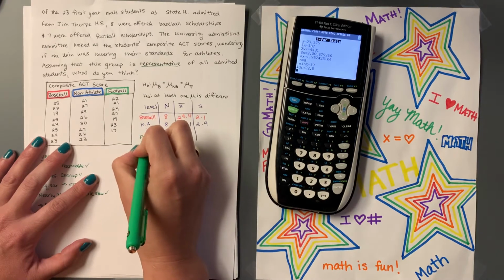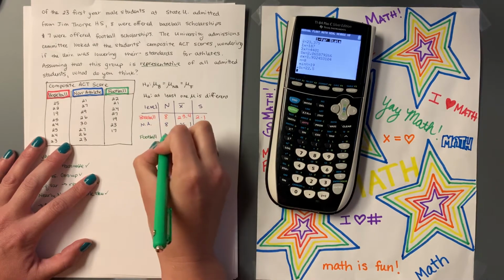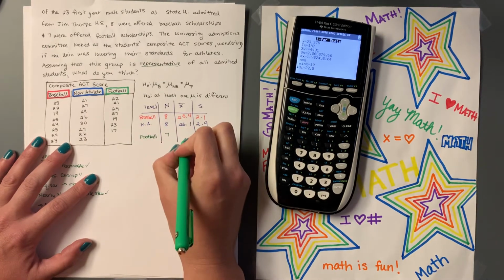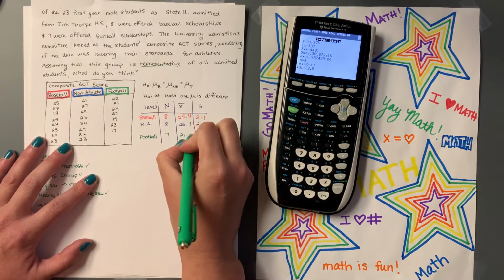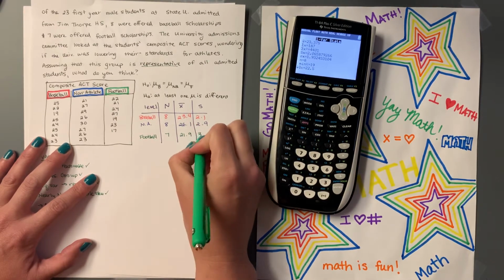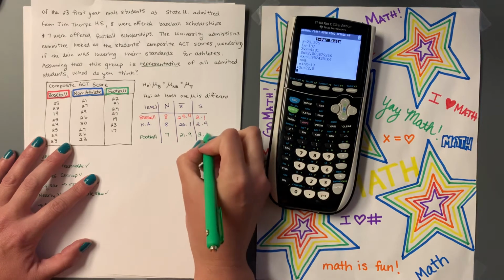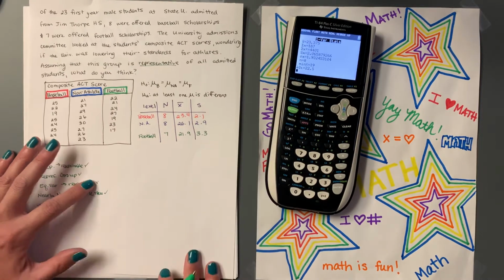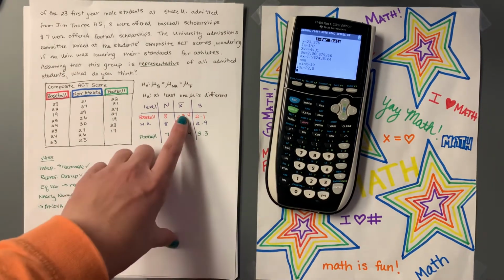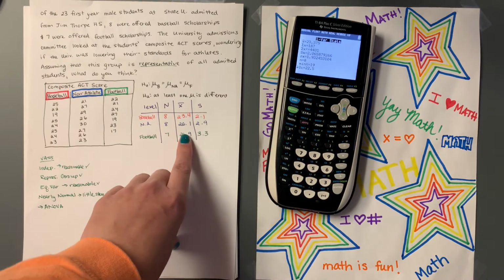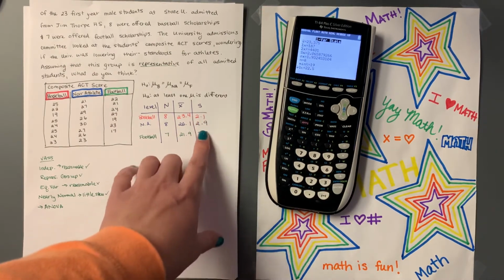For football, I have a sample size of 7, a mean of 21.9, and a standard deviation of 3.3. So I'm really going to be looking at how do these vary compared with how these vary.